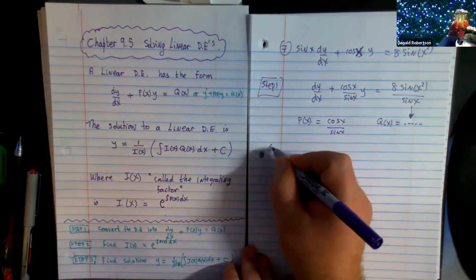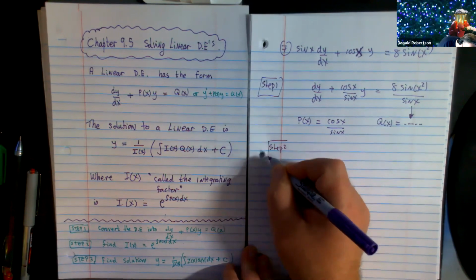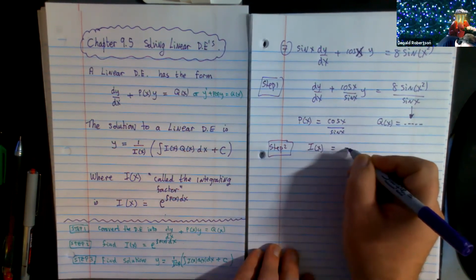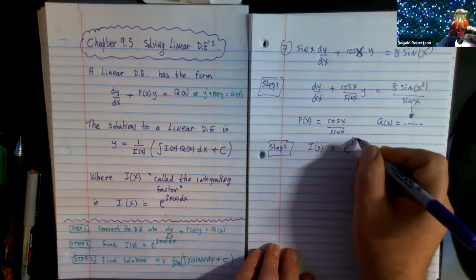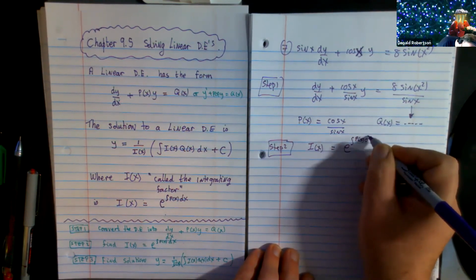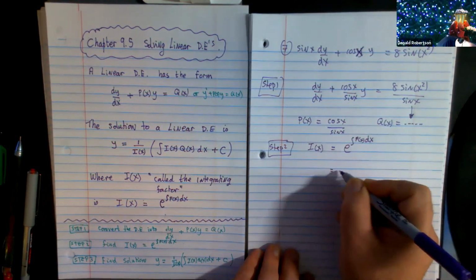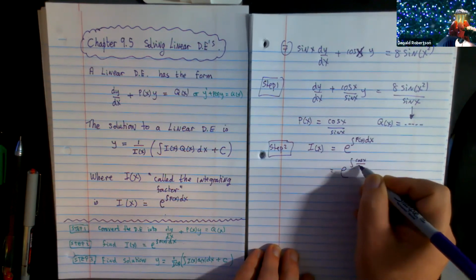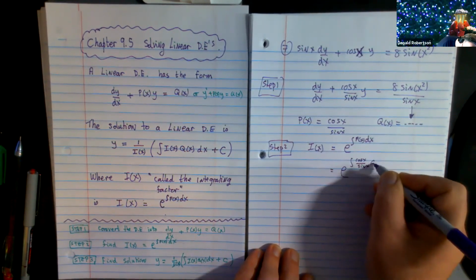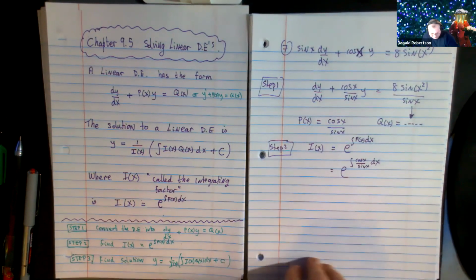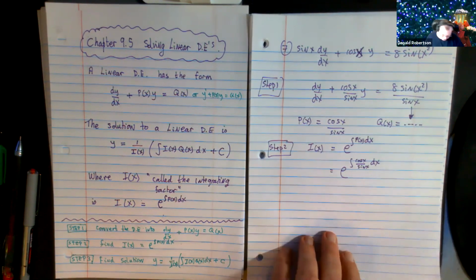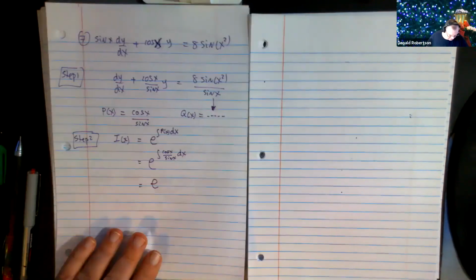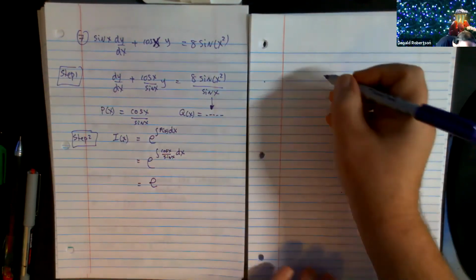Let's do step 2. The integrating factor, what's that? I'm going to find out what that guy is over here.